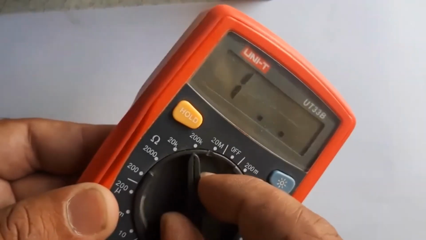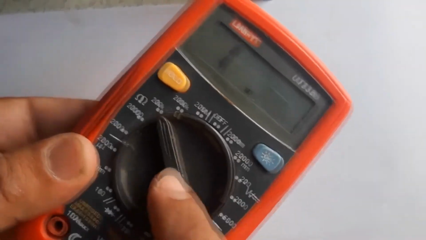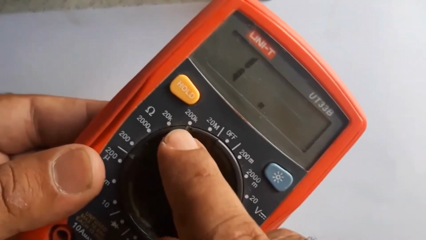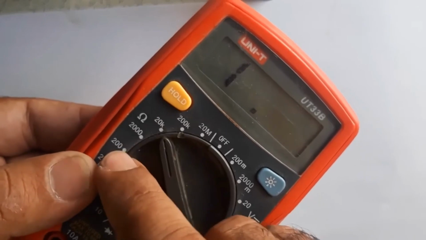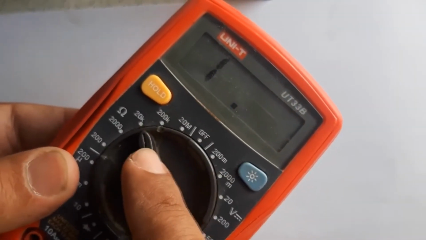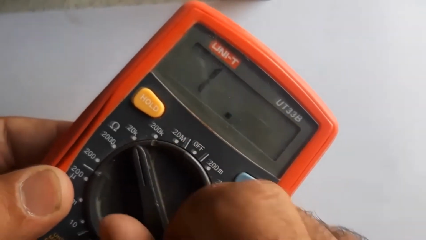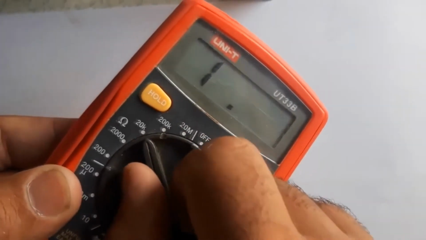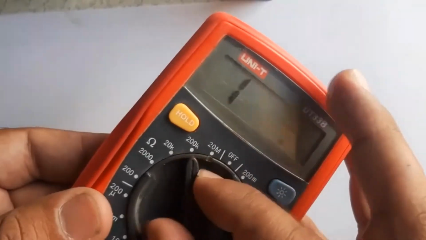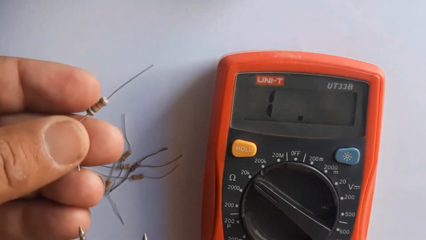So now first we need to put this selector switch in the middle. If the range is in this position, it will show the value. If the resistor value is above this range, the meter will not show the value. So then we need to take the selector switch up. So first we need to put here. Now let's check it. So first we need to take this resistor.